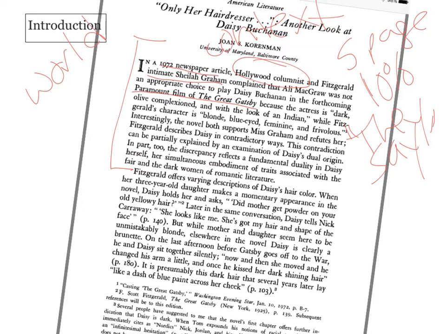So don't worry about the flash of a hook, because this is a hook. And some people are really good at writing a flashy hook that makes sense. But if that's not you, that's not a problem. It doesn't have to be flashy. And so here we've got this idea that she's a bad casting because she's dark, instead of Fitzgerald's character that's blonde, blue-eyed, feminine, and frivolous.